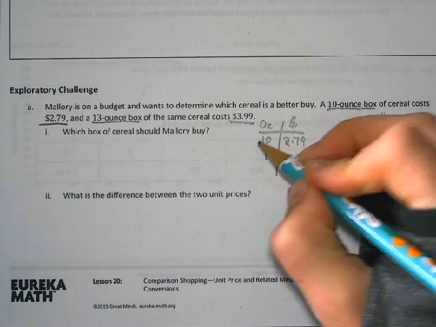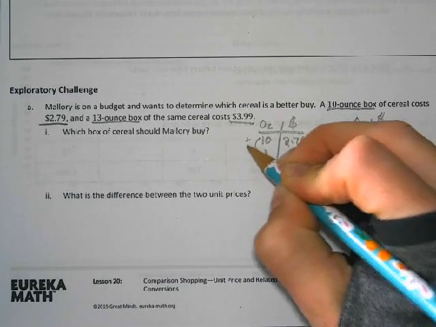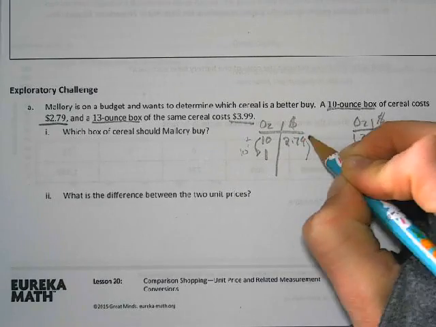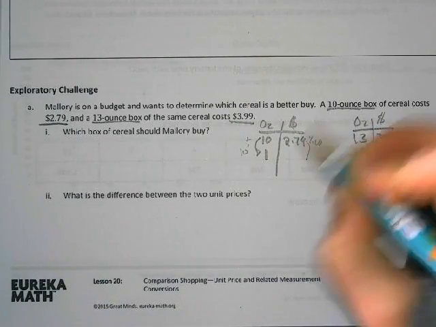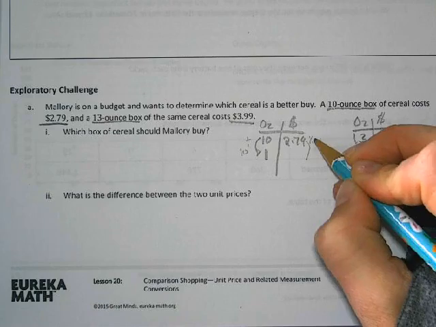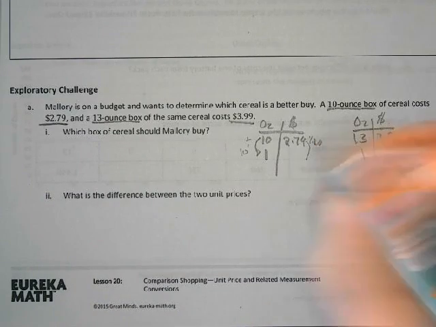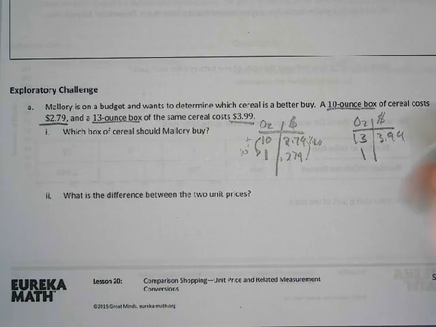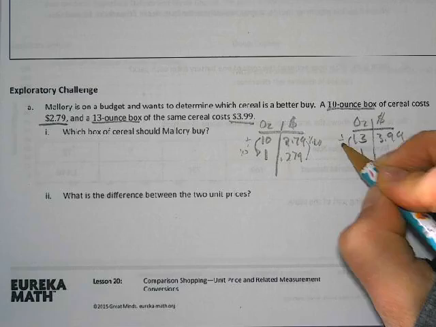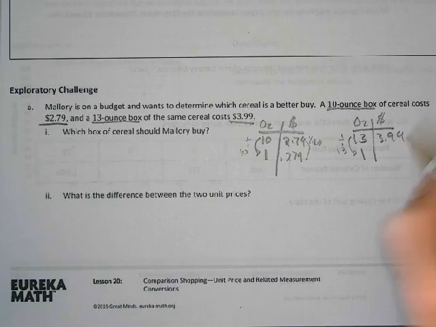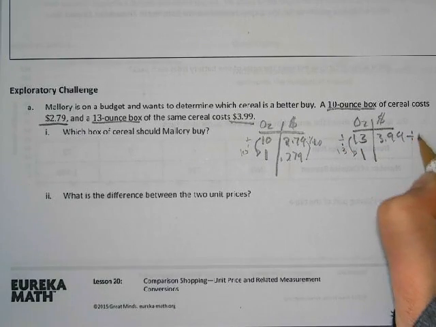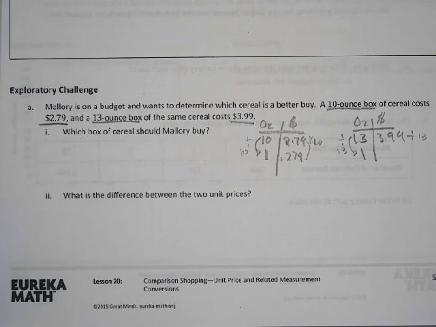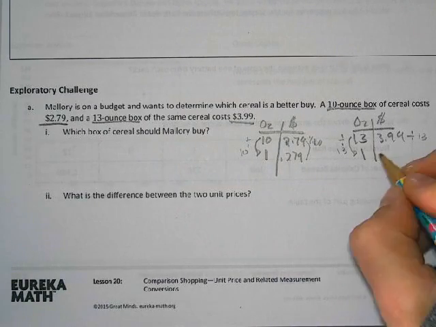So I'm going from a 10 to a 1, which means I'm dividing by 10. 2.79 divided by 10 would be 0.279. Over here, I'm going from a 13 to a 1, so 3.99 divided by 13 gives me my rate of 0.306.